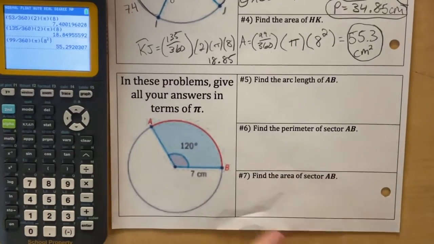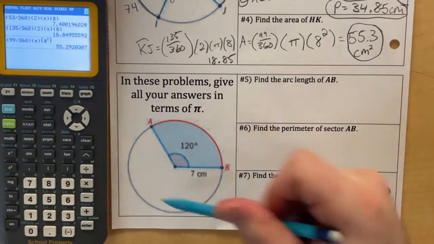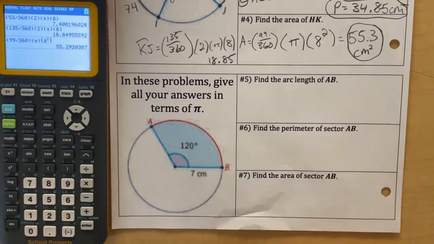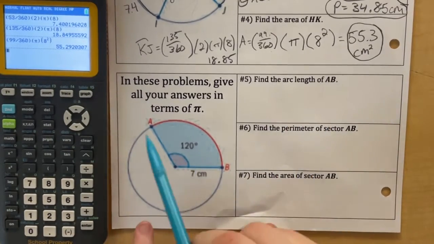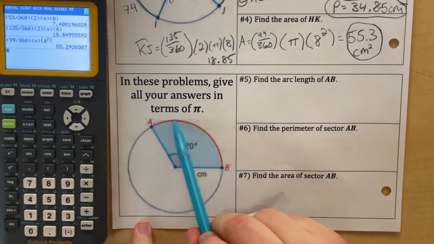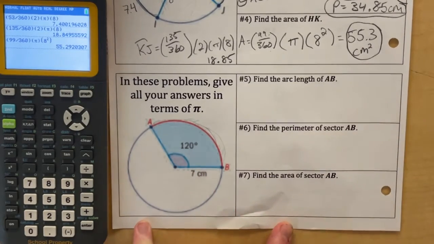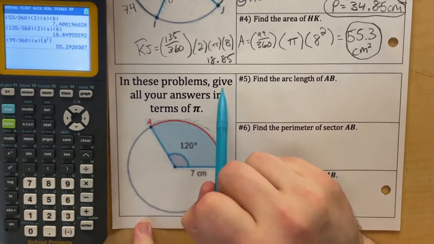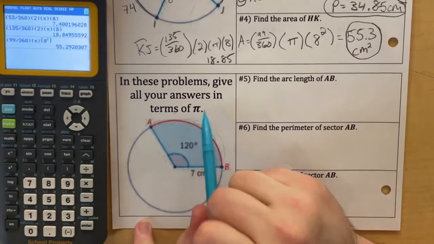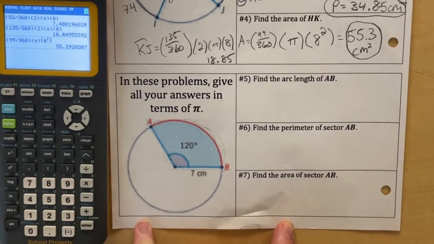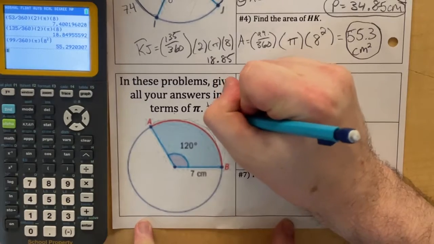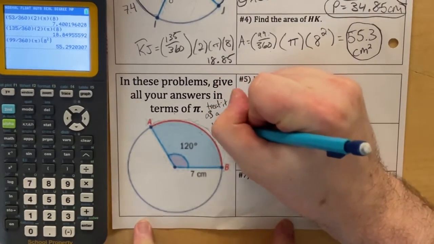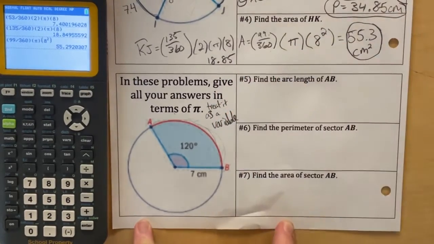All right, in number 5, it says find the arc length. So we're talking about a new circle. Notice how it has some different dimensions. And it's saying find the arc length of AB. So we have this section in red, that arc length AB is what we're looking for. But then it says in these problems, give all your answers in terms of pi. So that means just leave pi as it is. Maybe treat it as a variable. That's a little bit easier for you to do.